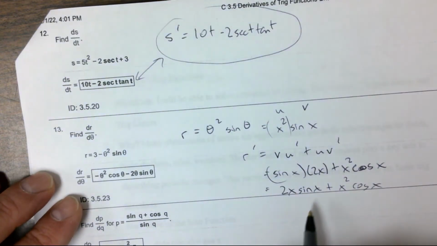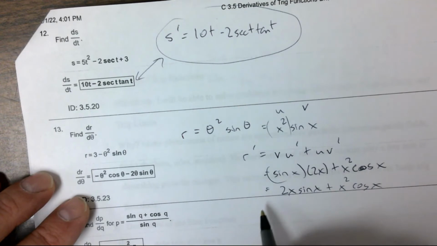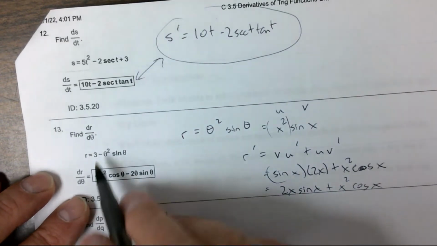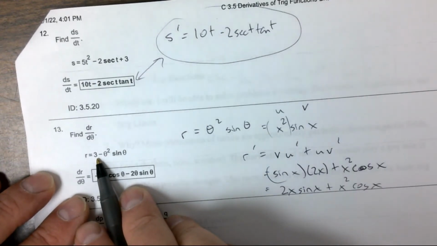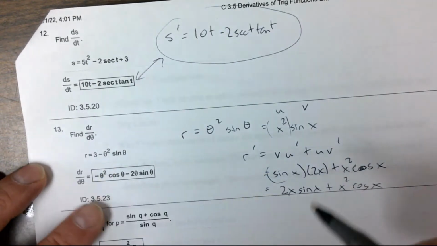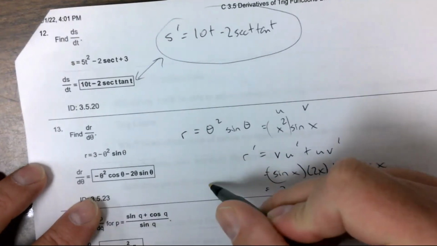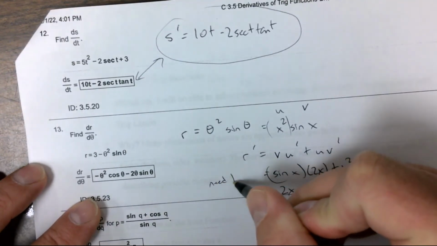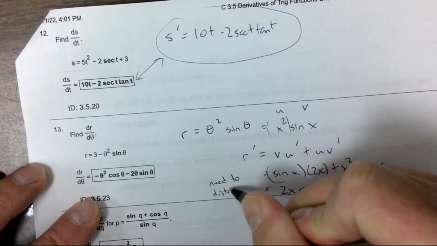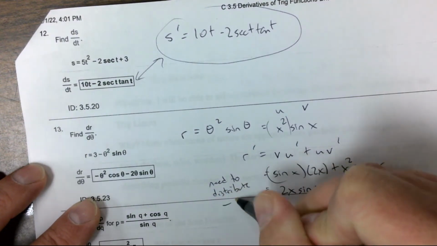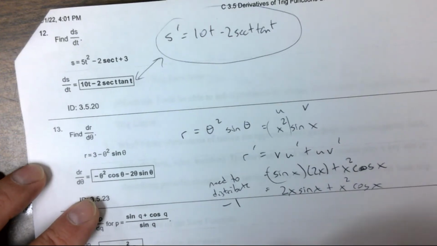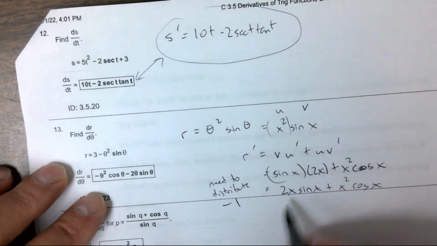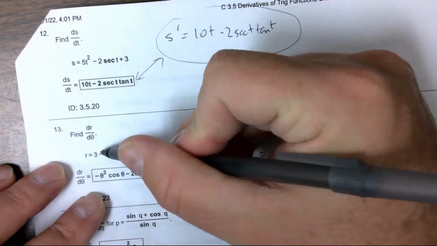Now you're going to wonder, why didn't that match? Well, besides the regular theta thing, there's this little negative sign in front that we need to do. So we need to distribute negative 1. So this would be like from this part right here.